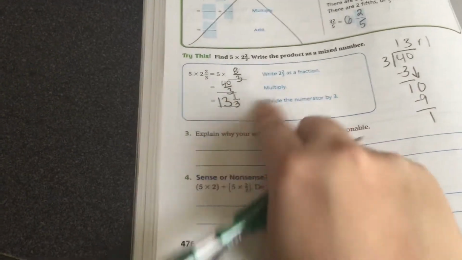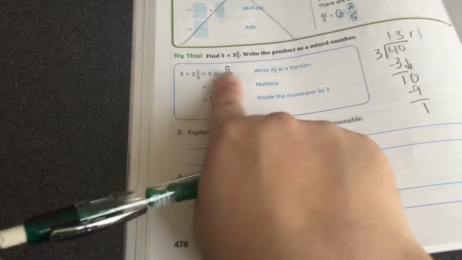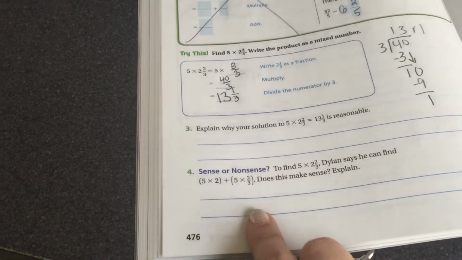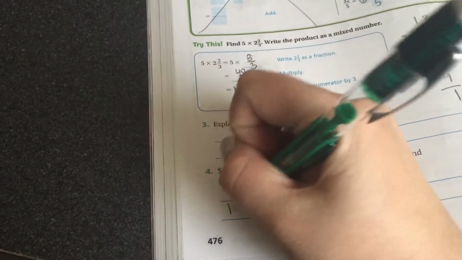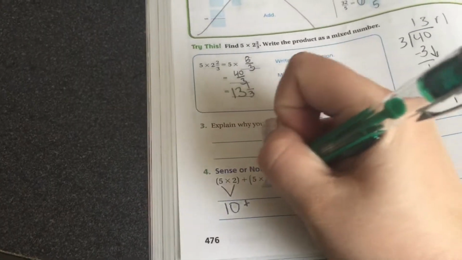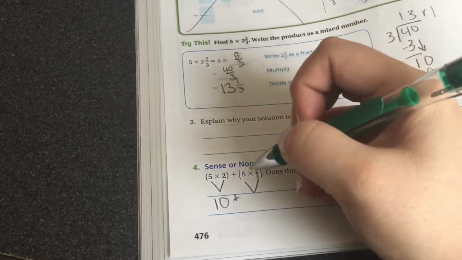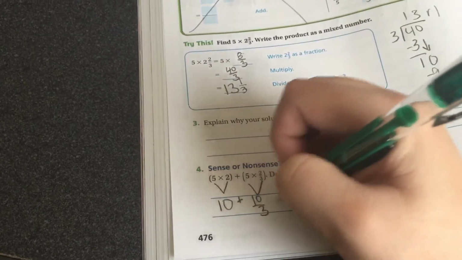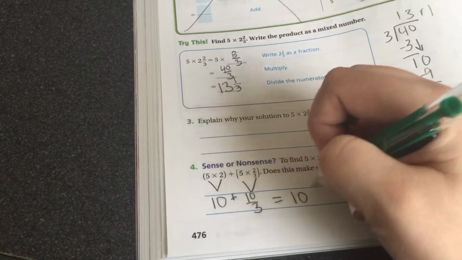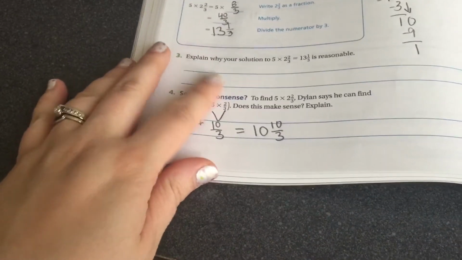The first strategy is just converting it and then converting it back. This way splits it up. So this would be 5 times 2 is 10 plus 5 times 2/3. 5 times 2 is 10 over 3. So this becomes 10 and 10/3, which we don't write mixed numbers this way.